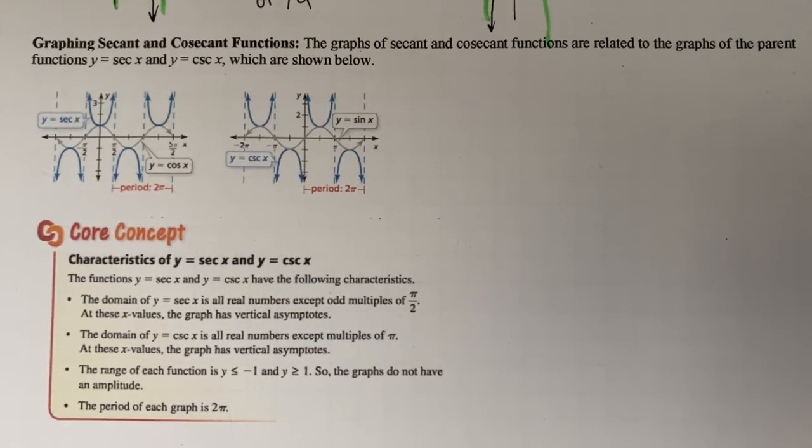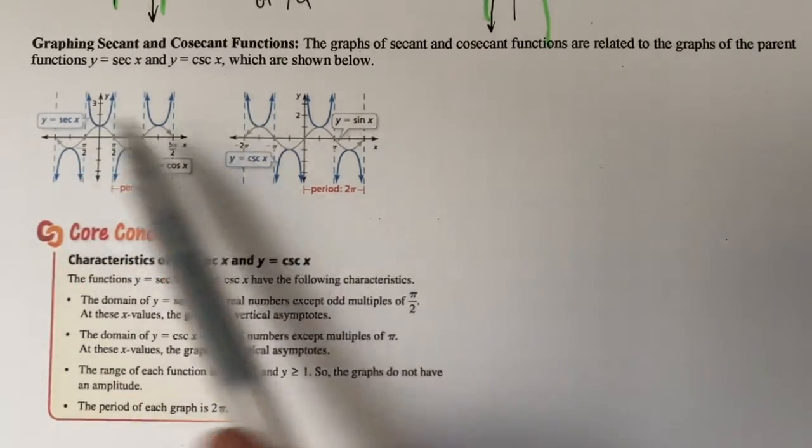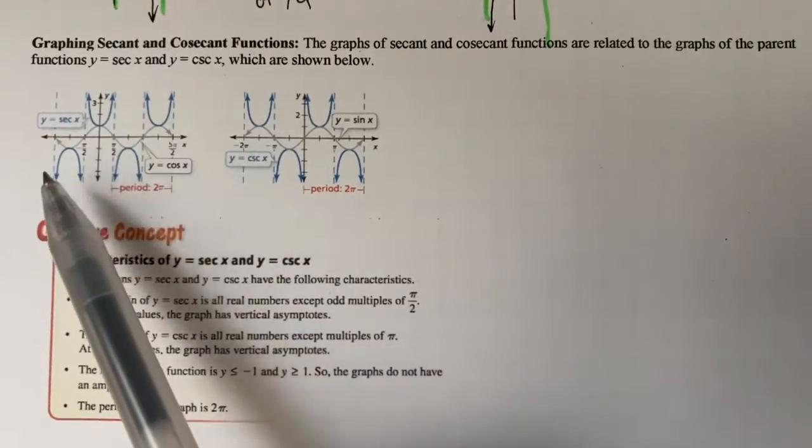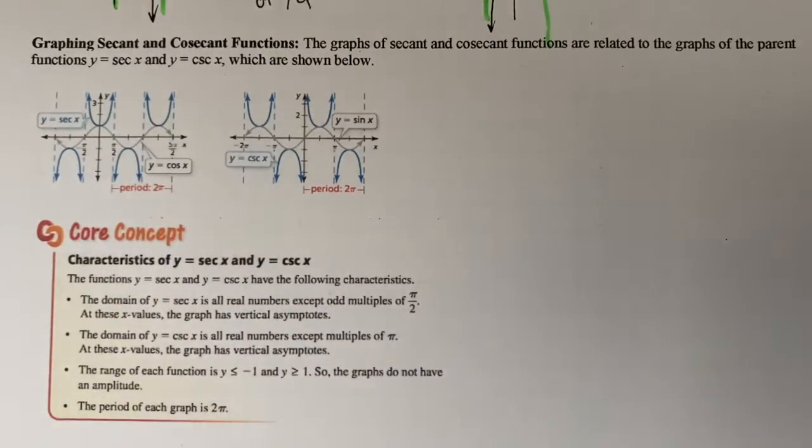Hello everyone, welcome to the last portion of our lesson on 8.5, and today we are going to be graphing secant and cosecant functions. Secant and cosecant are the reciprocal of cosine and sine respectively. We're going to compare the graphs of cosine to secant and sine to cosecant. So the graphs of secant and cosecant are these kind of funky looking graphs where you have these horseshoes or mini parabolas in between vertical asymptotes.